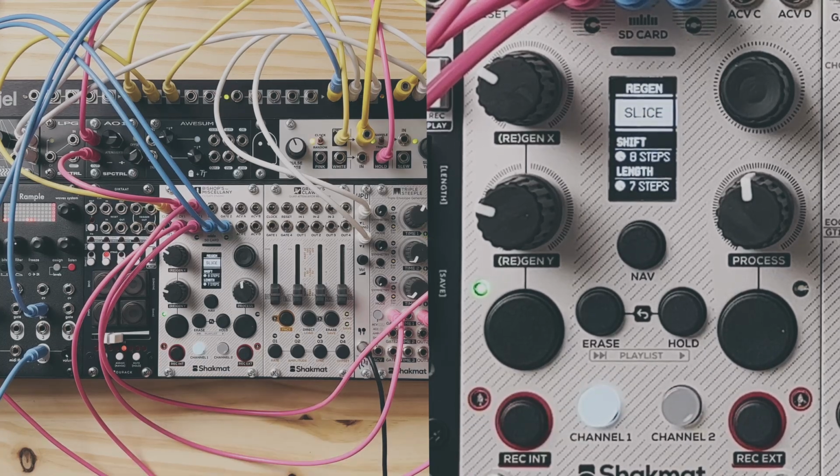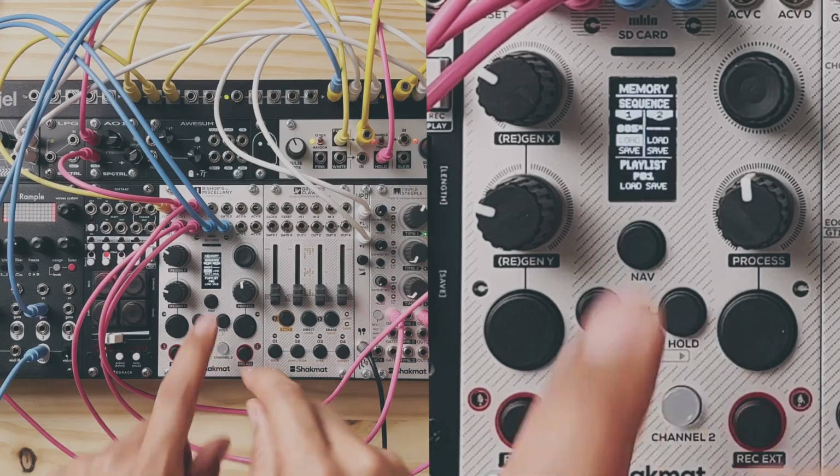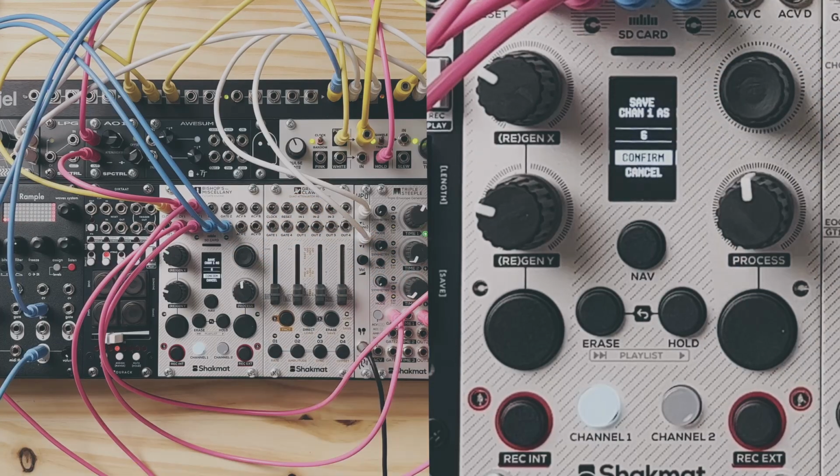If we wanted to keep the 7 feel, we could just adjust the step length of the sequence to a multiple of 7. There's also a handy sequence edit page for some finer grained controls like shifting by steps, reversing, and doubling up the buffer with the same steps.